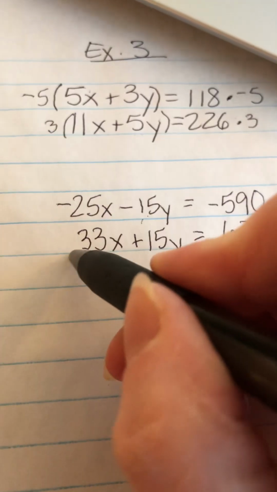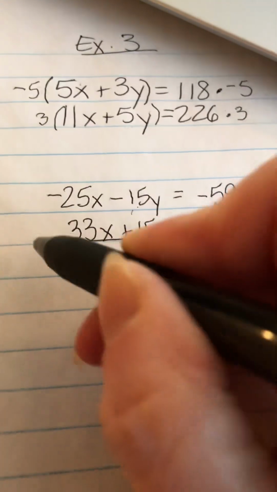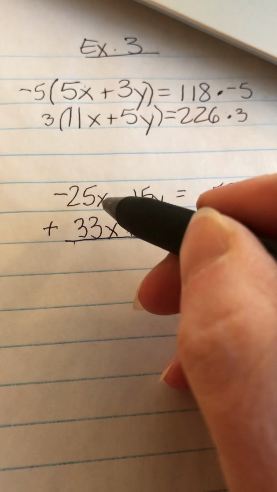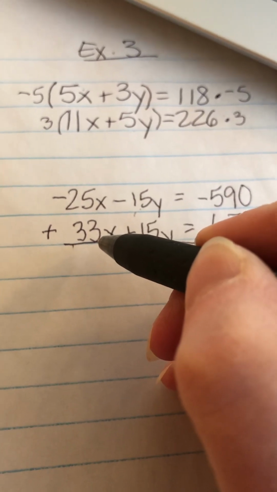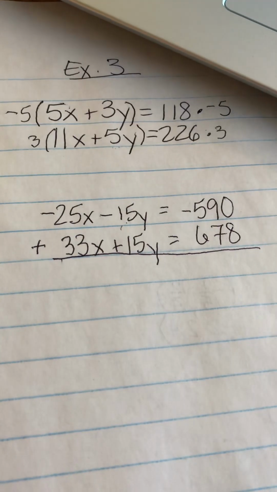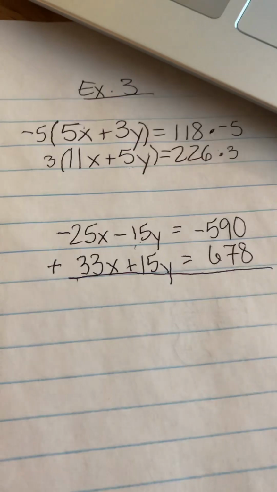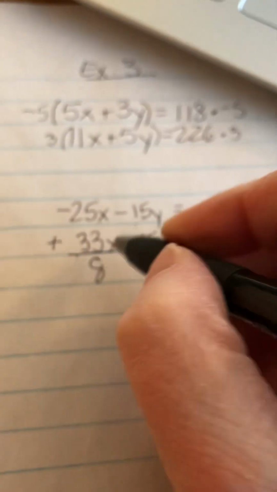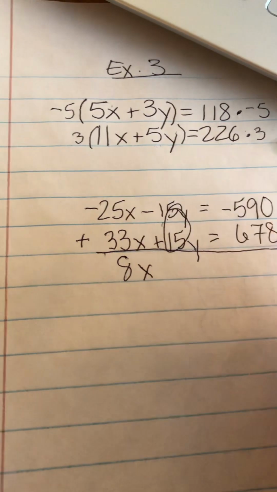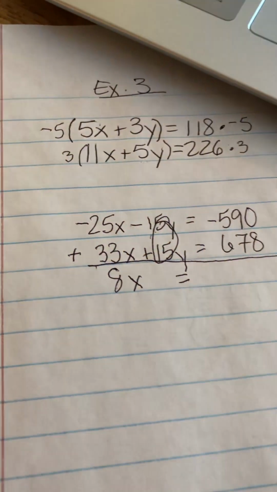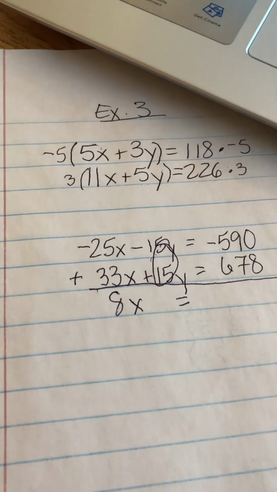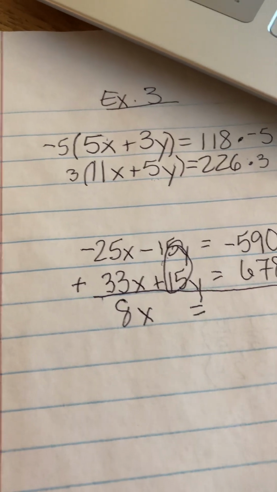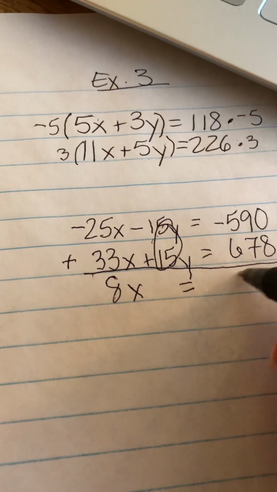All right, so now I have my two equations. Now I can do what we did in example 1 where we add them together. Okay, so 33 plus -25 is the same thing as subtracting them. So you end up with, I believe, 8. Let's double check that. 33 minus 25 is 8. Oops, sorry, 8x. This zeroes out, and that's going to equal, now we have 678 and a -590, which is the same thing as doing 678 minus 590. And we get 88. Awesome.